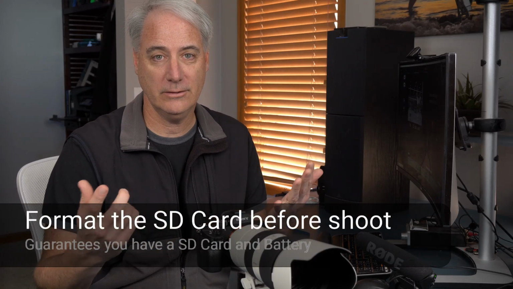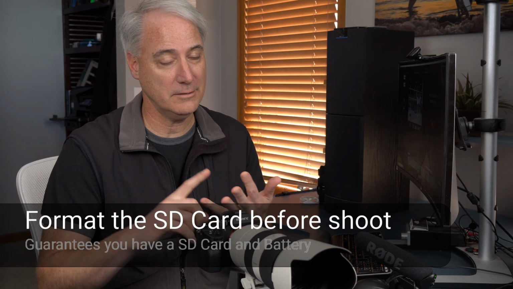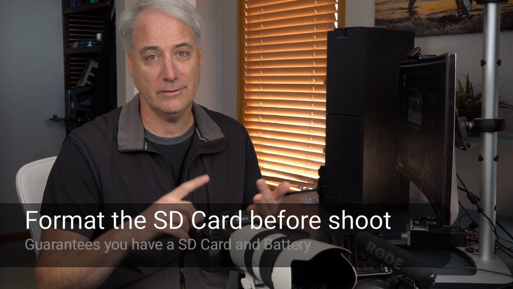So basically what I do every morning before I leave for a shoot is I format the card. And what does that do? Well, if I format that card, that means that there's a card in it, and it also means that it's got power. And those are the two things that you'll probably forget, either a battery or having a card. So if you always get into the habit of formatting before you leave, you're pretty much good to go.